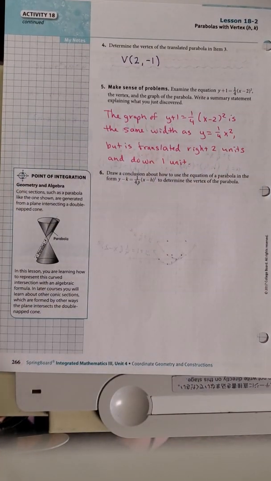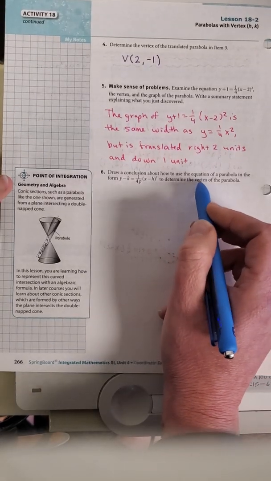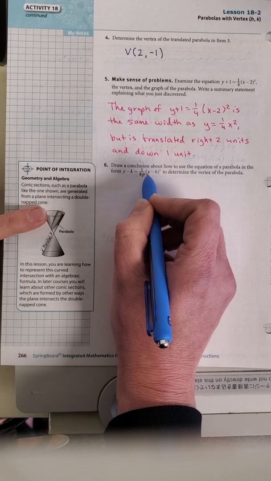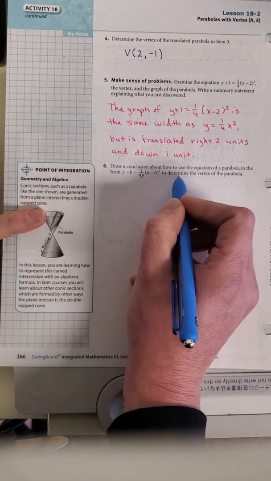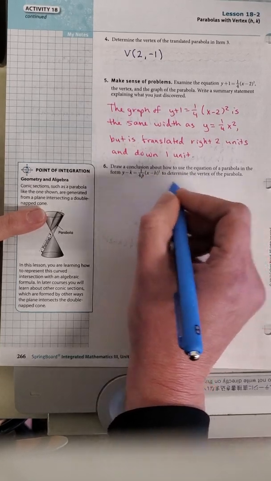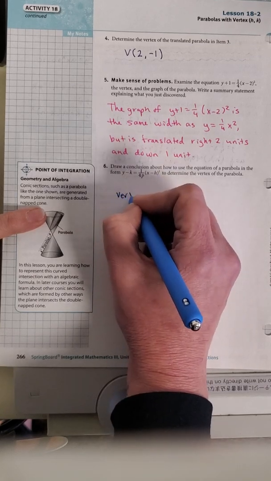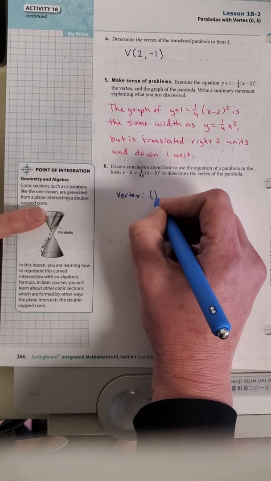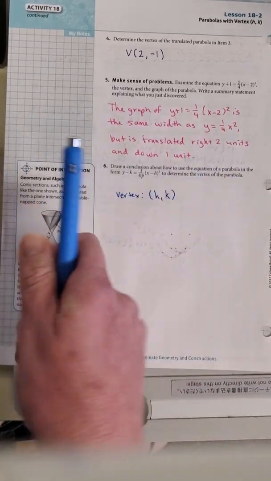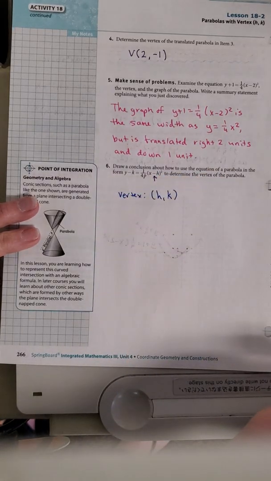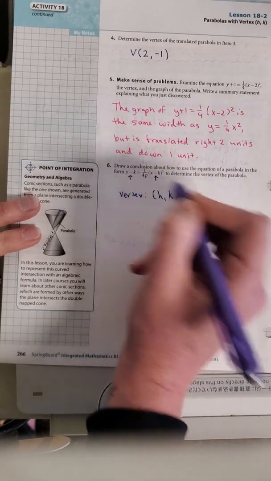It says draw a conclusion about how to use the equation of the parabola in the form y minus k equals 1/(4p) (x minus h) squared to determine the vertex of the parabola. So my conclusion is that my vertex is still h comma k, but we have to use caution because now not only does h have a negative symbol in front of it, but also k does as well.